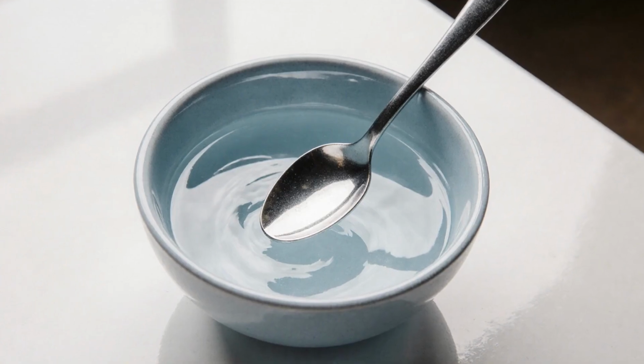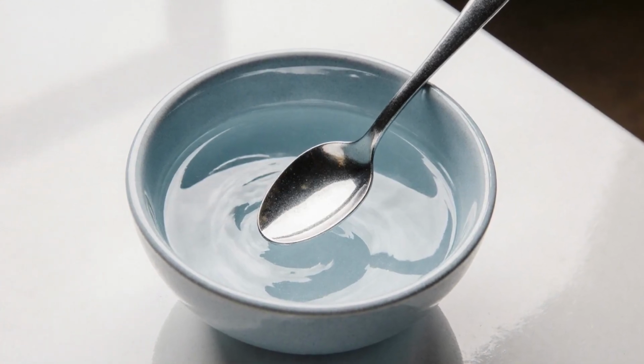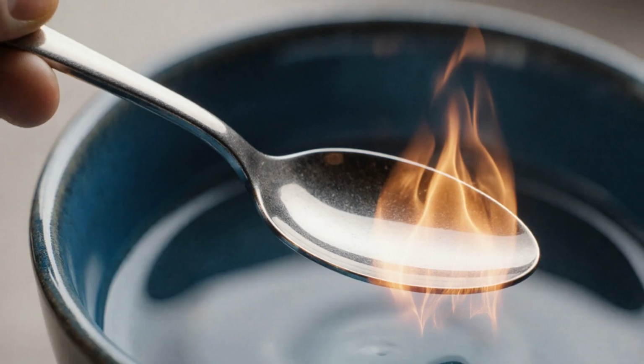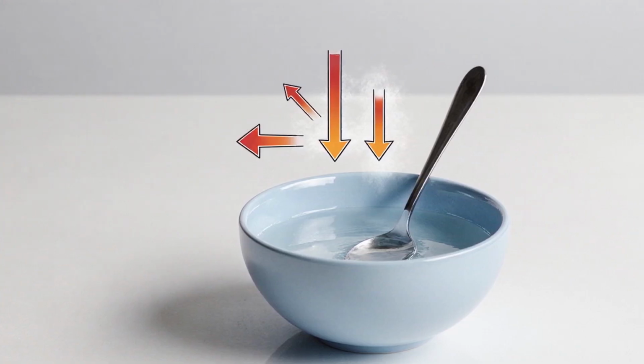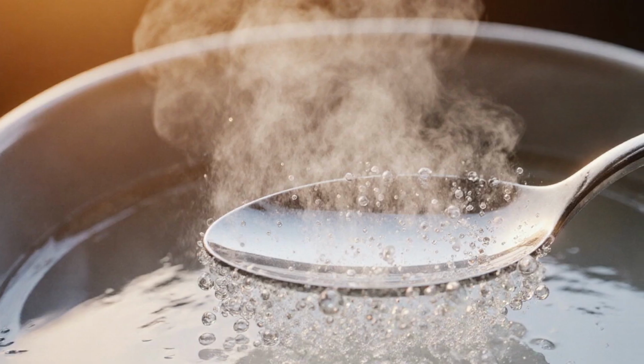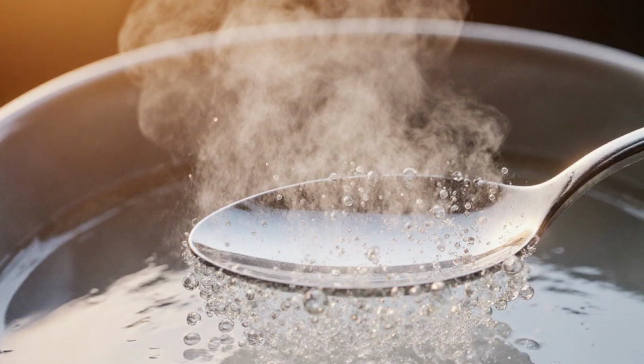A spoon is placed into a bowl of warm water. The metal of the spoon begins to heat up. This heating demonstrates thermal conduction. Heat energy transfers from the water to the spoon.